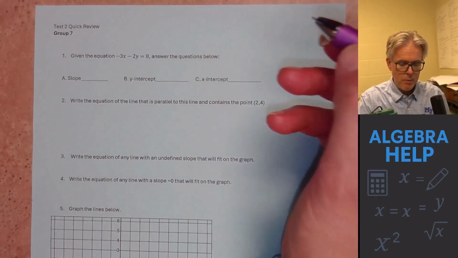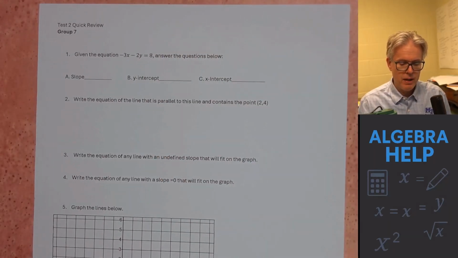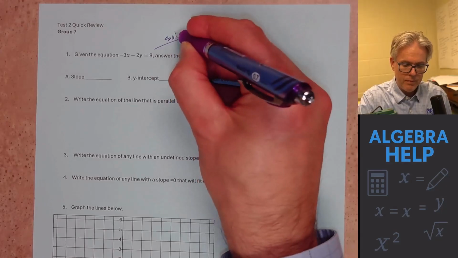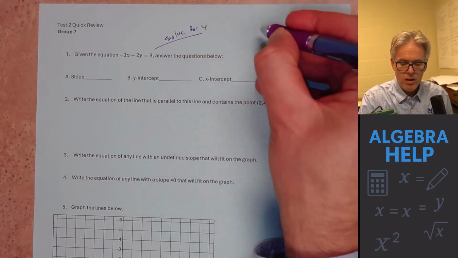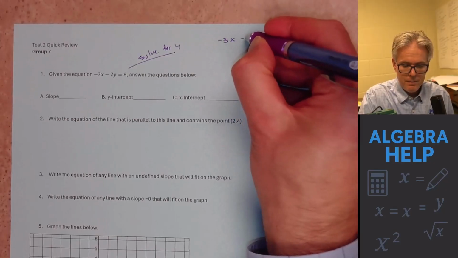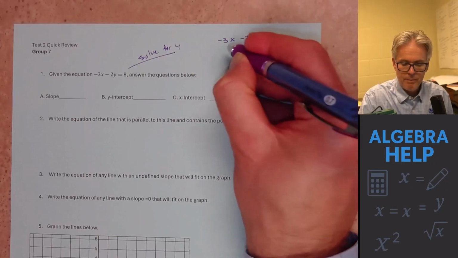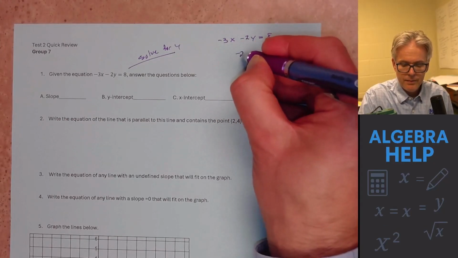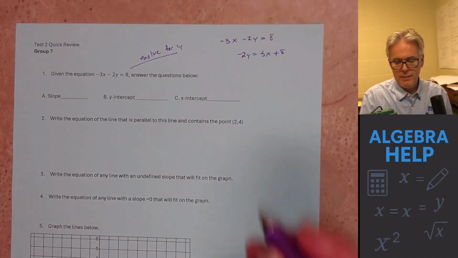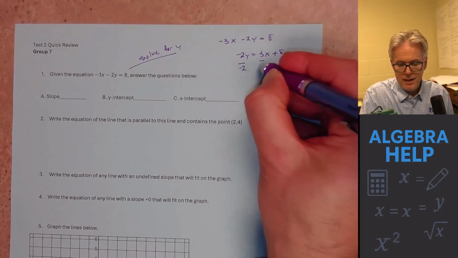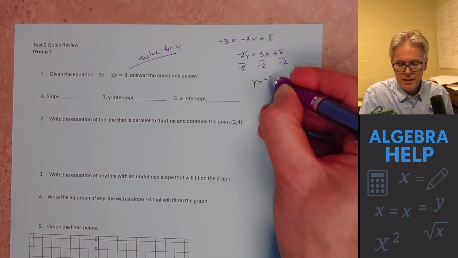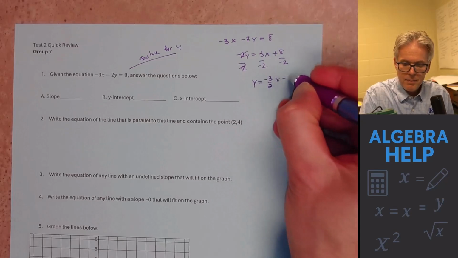All right, this is test 2 quick review for group 7. Let's find the slope. So we're given negative 3x minus 2y equals 8. It's probably easiest here to go ahead and solve for y. There are other methods, but I think this is probably the easiest one to do. We'll add 3x to both sides. I like to scoot it right in there to get in our nice y equals mx plus b form. Divide both sides through by negative 2. So y equals negative 3 halves x minus 4.